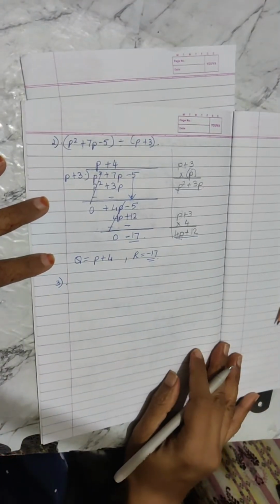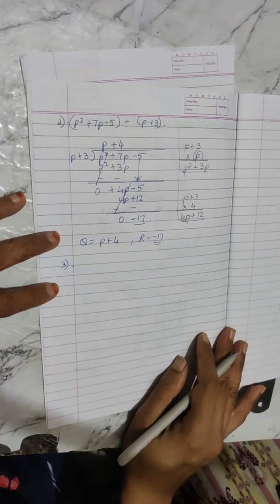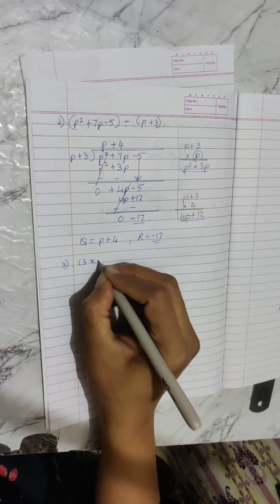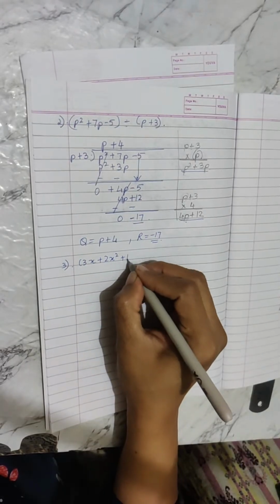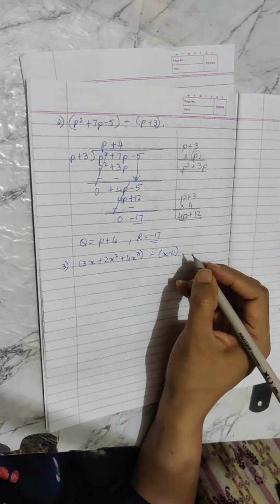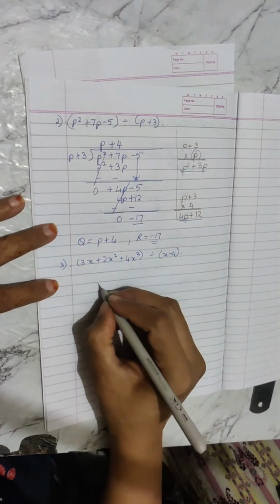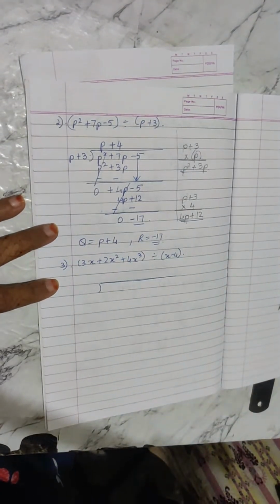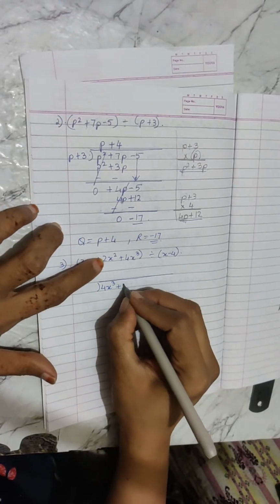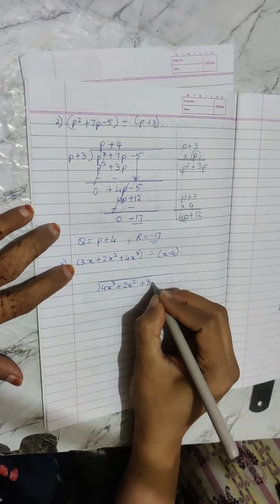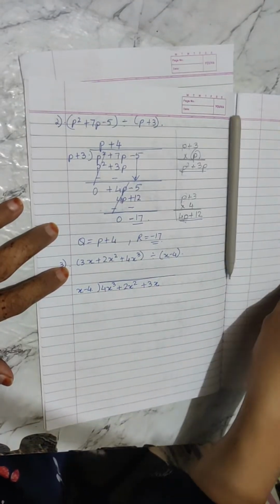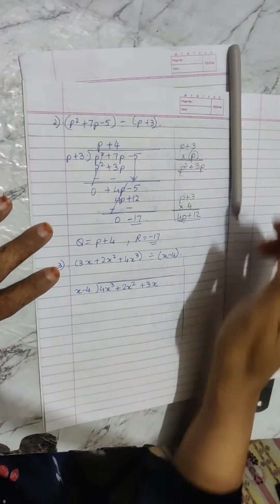Okay, going on to the third sum. The third sum is 3x plus 2x square plus 4x cube divided by x minus 4. Fine. So first thing what we are going to do is we have to rearrange this. Okay, the highest power we will write first. 4x cube, then 2x square, and then 3x. You have to divide by x minus 4. Okay, so we'll do a rough work.